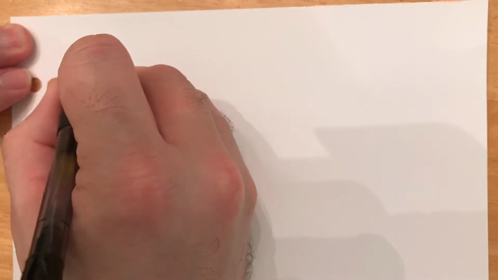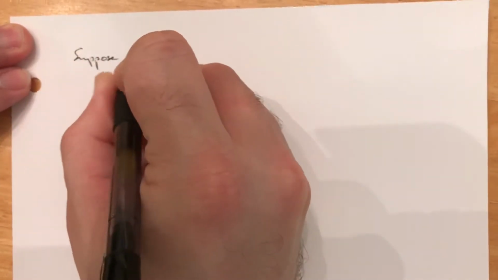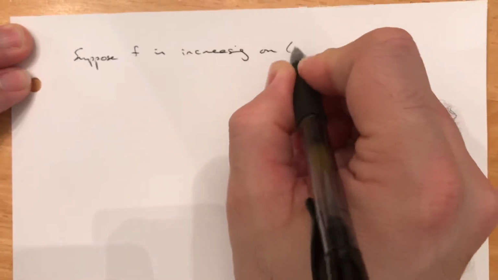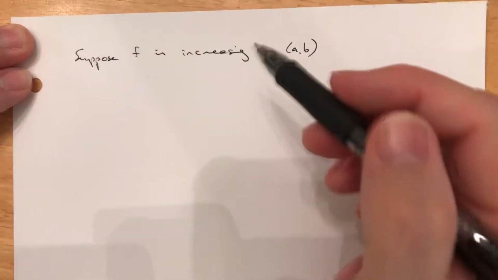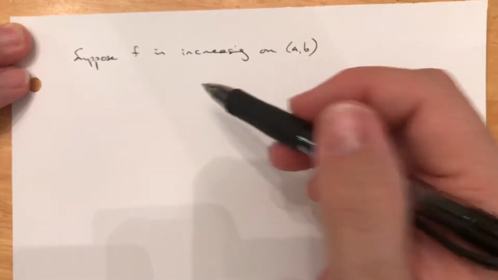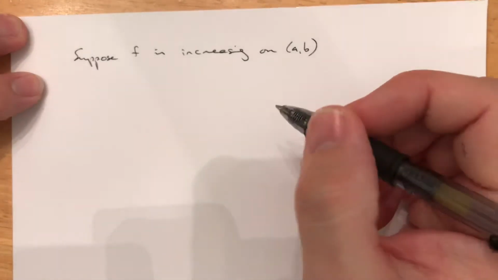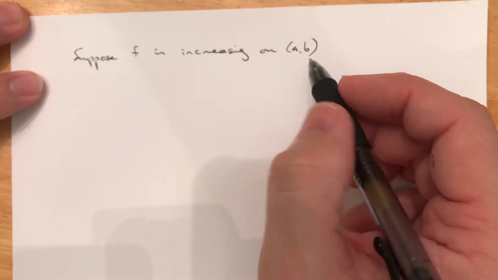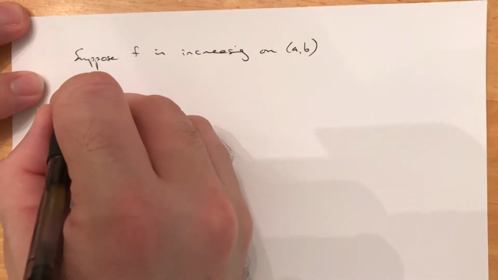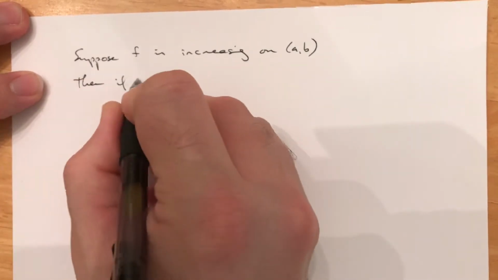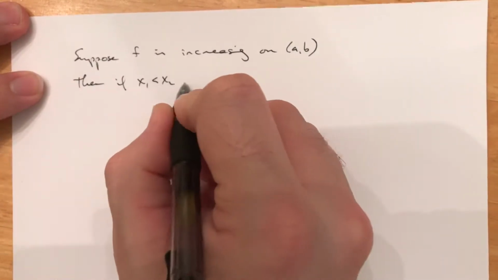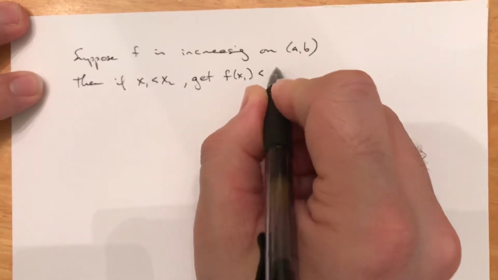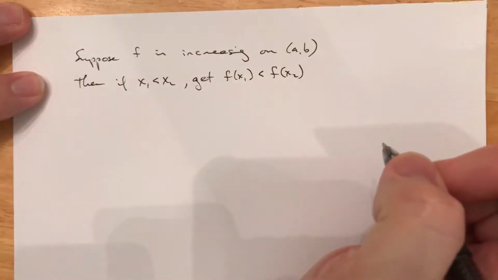And so let's suppose that f is increasing on an interval. We can do something similar for decreasing, but the increasing, once you see this, the decreasing is going to be obvious. So suppose f is increasing on some interval. Then if x1 is less than x2, we also get that f of x1 is less than f of x2.